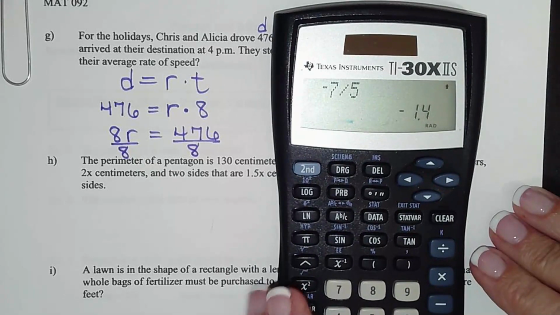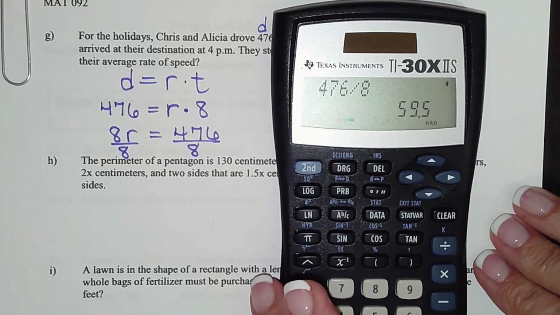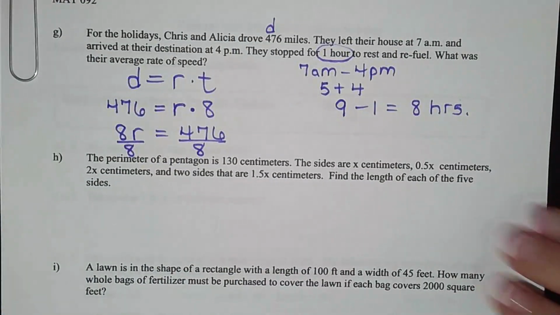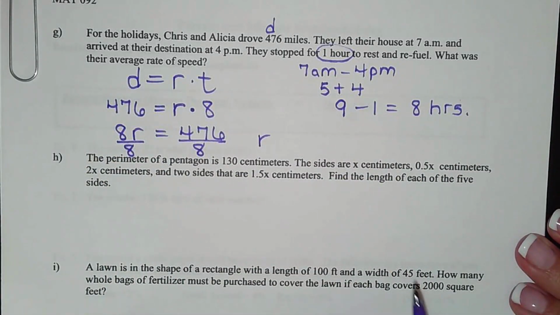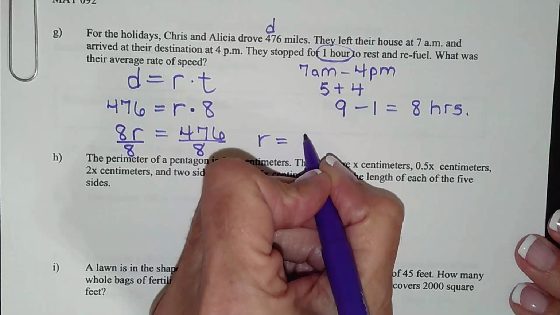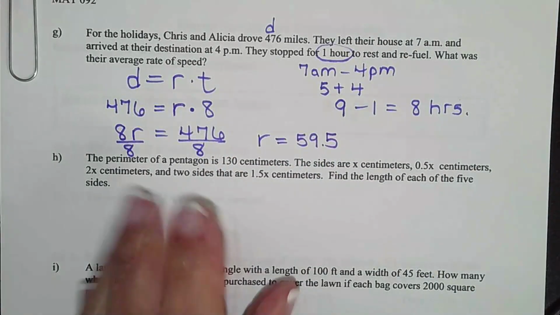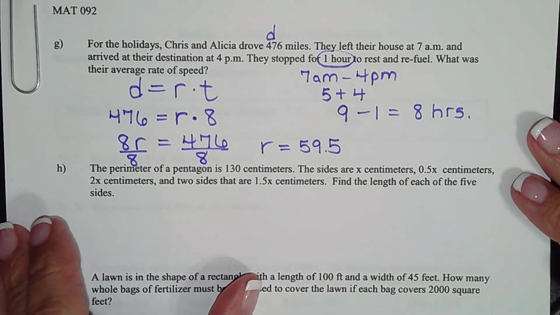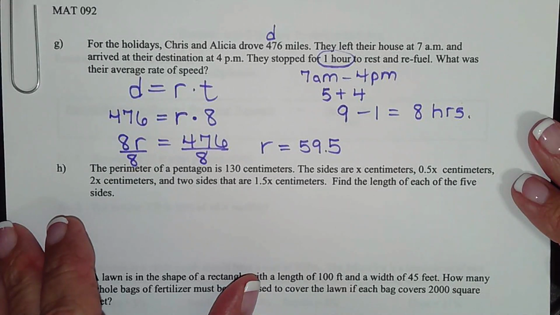And what do we get? 476 divided by 8 gives us 59.5. And does it say to round? No. So do not round. So 59.5.